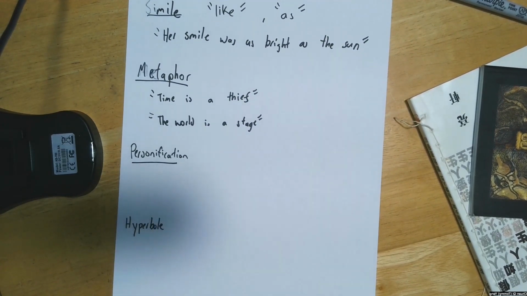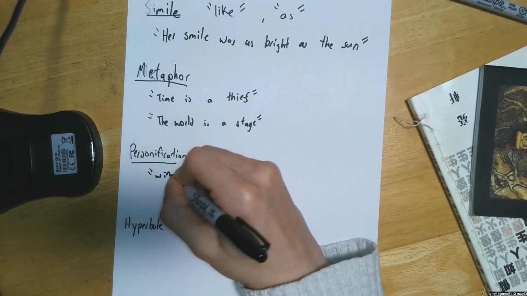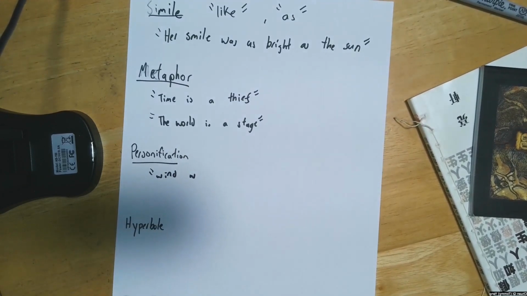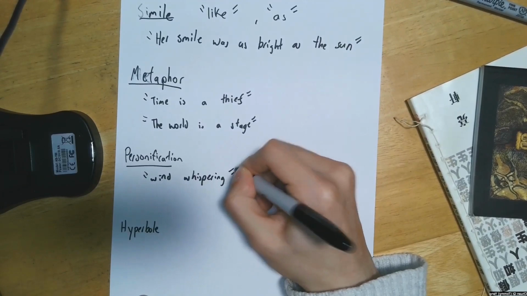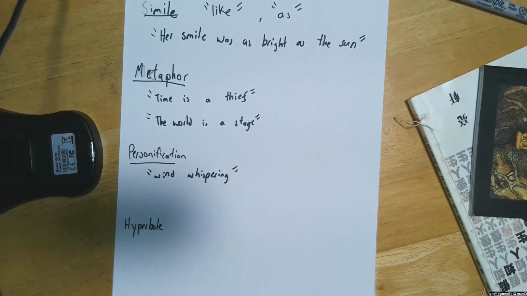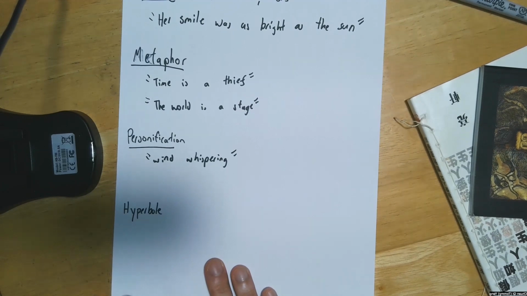Personification is easier. Personification is basically giving human-like characteristics to non-human objects, animals, or ideas. So you can first say something like, for a non-human object, we can say the wind was sighing sadly, or the wind was whispering. Let's say that. Since the wind can't literally whisper, but it's giving a sound that sounds like a whisper, and it's moving maybe at a pace that's similar to a whisper.